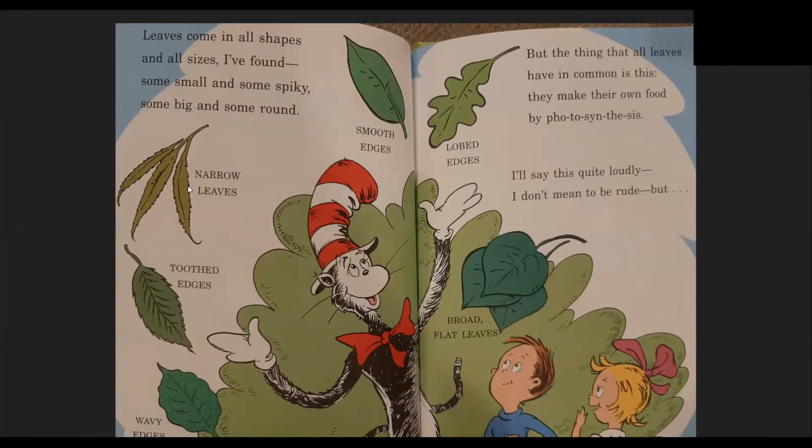Okay, everybody, take a look at all these different styles of leaves. We've got narrow leaves, toothed, jaggedy-edged leaves, smooth leaves. Look at these really bumpy ones. Got all those cool different kinds of leaves. What was that word about how they make their own food? Do you remember? Photosynthesis. Everybody say photosynthesis.